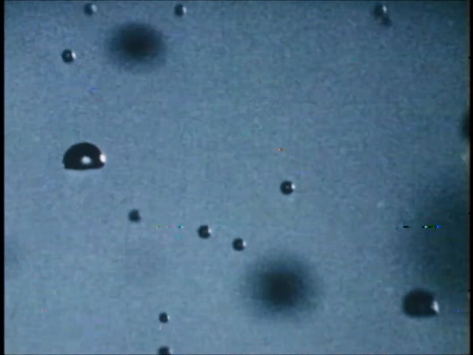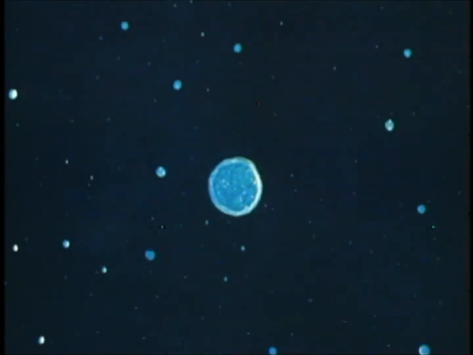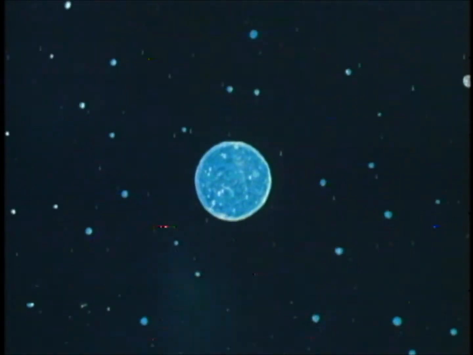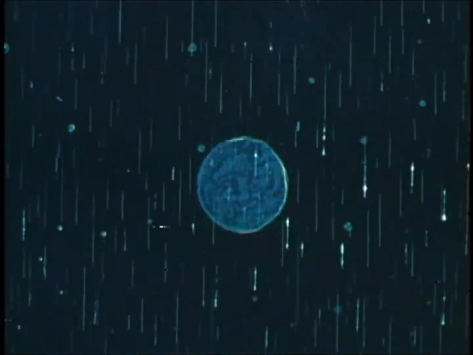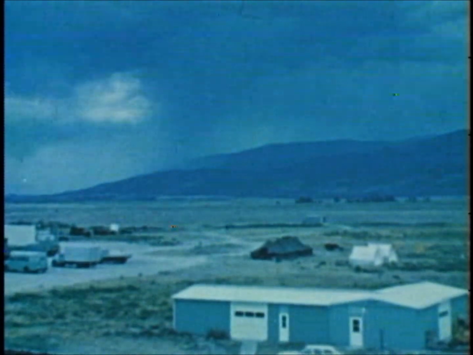In a cloud, not all droplets are the same size. As large droplets fall, they may overtake small droplets and combine with them, or coalesce, forming larger drops as they descend. Some meteorologists believe that coalescence is influenced by electrical charges in the atmosphere, an idea originated by Benjamin Franklin.